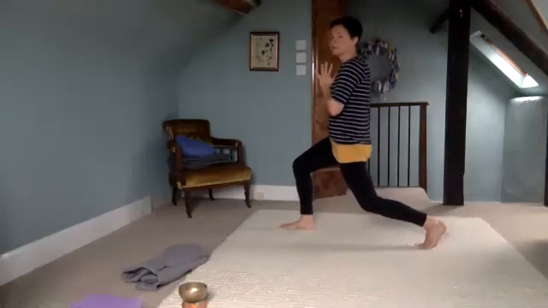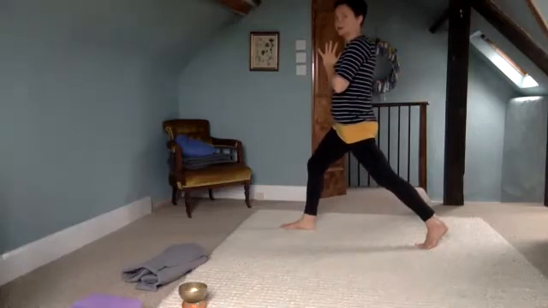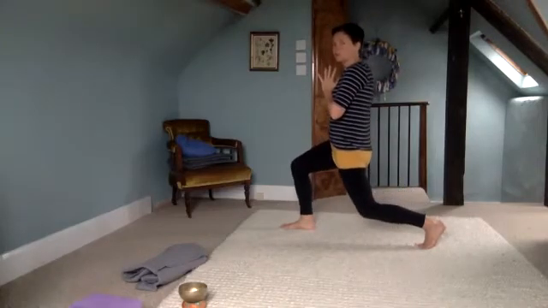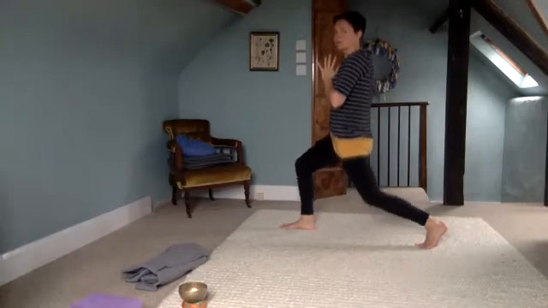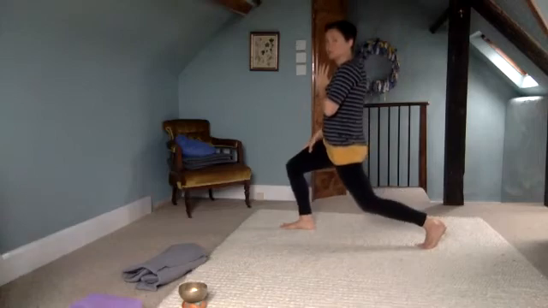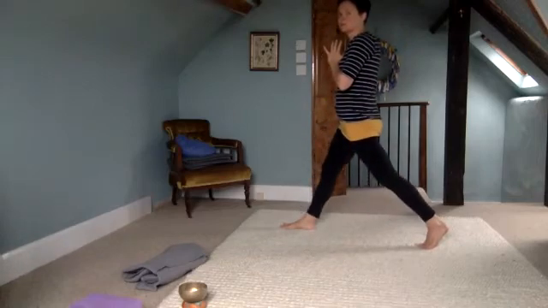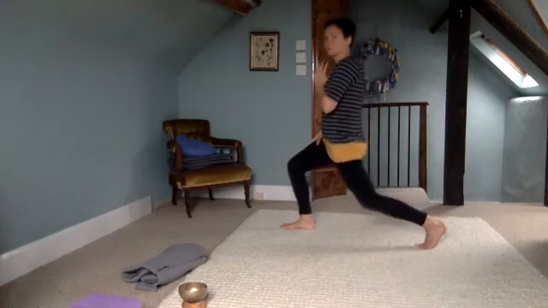It doesn't have to be a big movement at all. And then lengthening back out. So just a few dips. In and out. Great. Seeing if that front knee can keep facing forwards in the direction of the toes. Just notice if it might be rolling in a little bit. Nice.